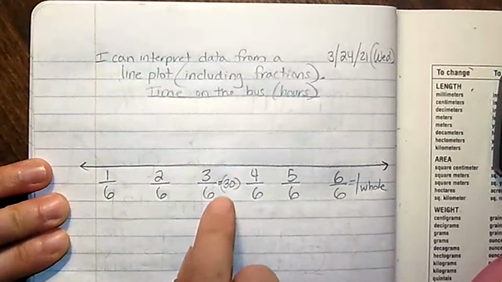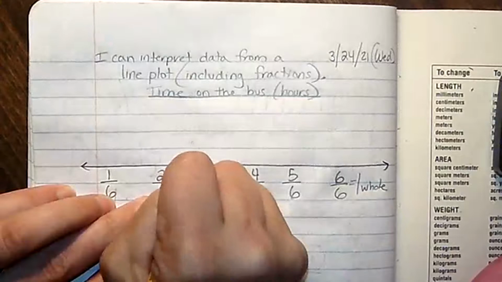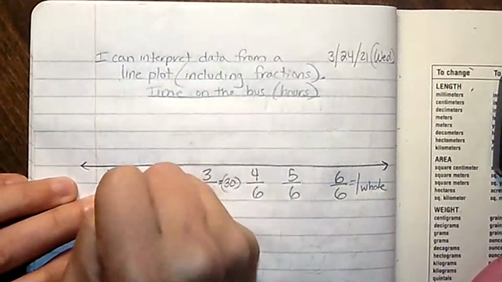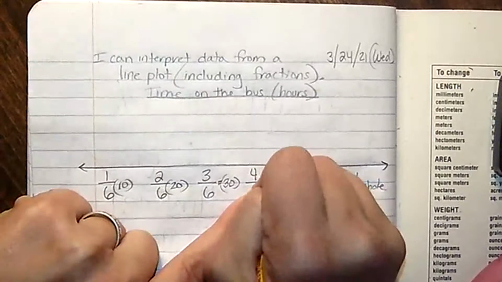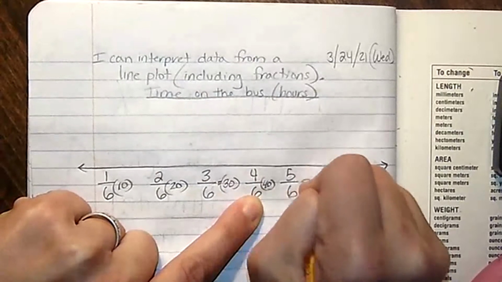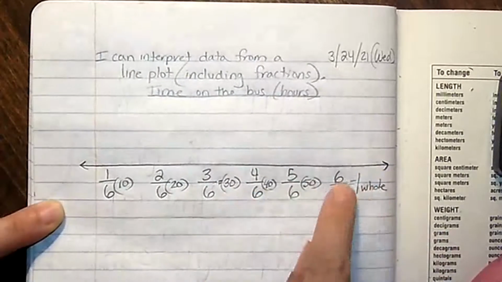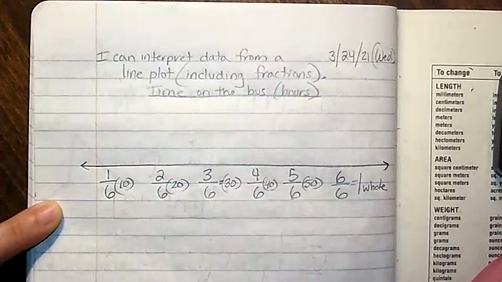All right. So if this is 30 minutes, that means this is 20 minutes. That means this is 10 minutes. This would be 40 minutes. And this would be 50 minutes. And that would make sense, that one whole hour is 60 minutes.